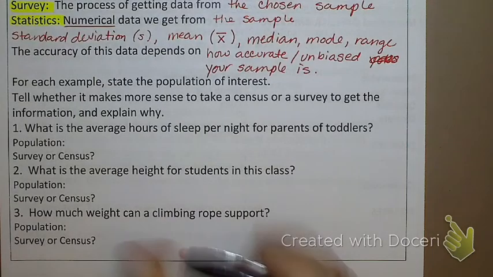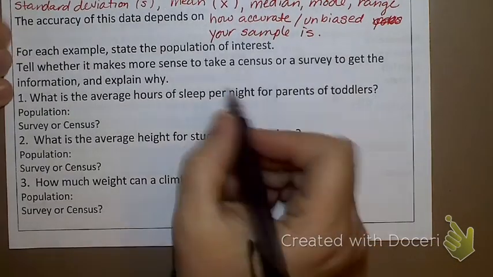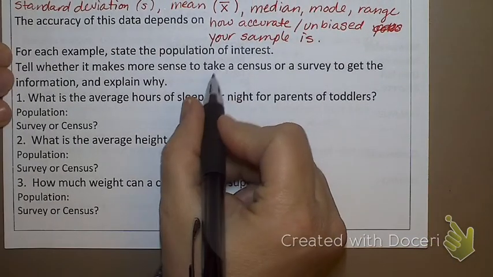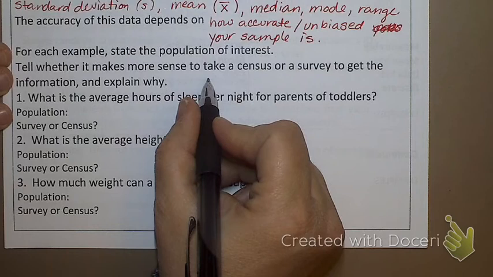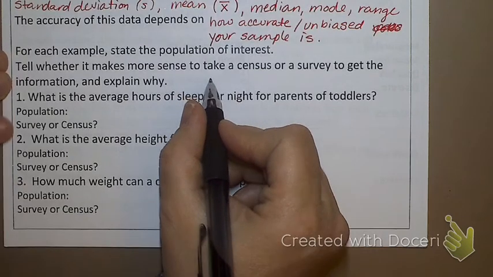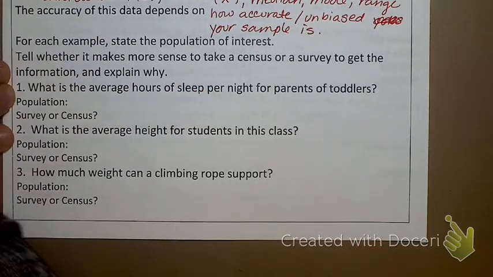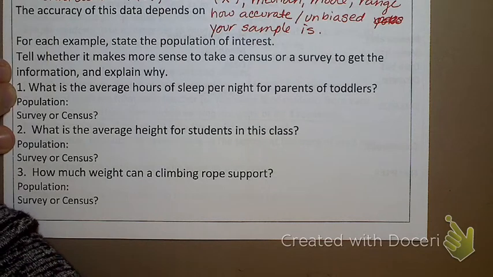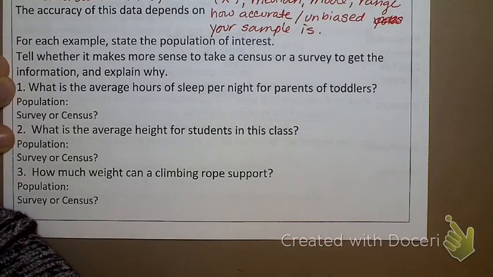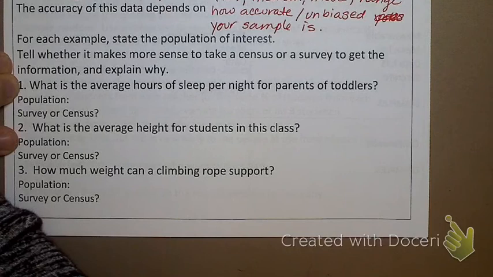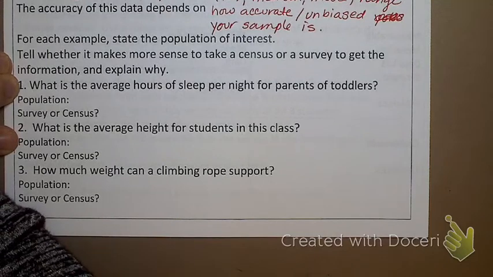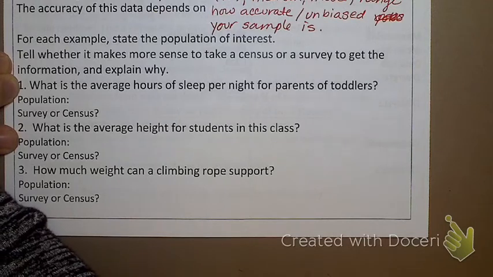Okay, so for each example, state the population of interest, and then tell me whether it makes more sense to take a census or a survey to get the information. So, number one, what is the average hours of sleep per night for parents of toddlers? Now, I am not asking you to tell me what the average hours of sleep per night for the parents of toddlers is. I'm telling you that's the information I want to find out.